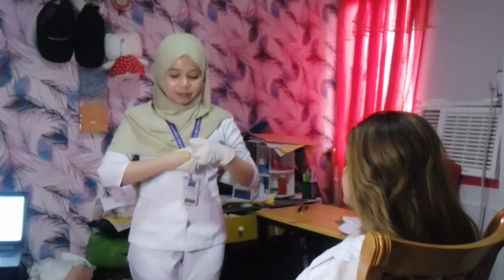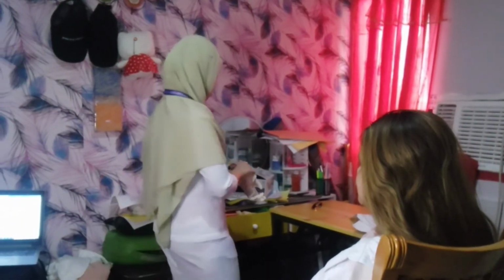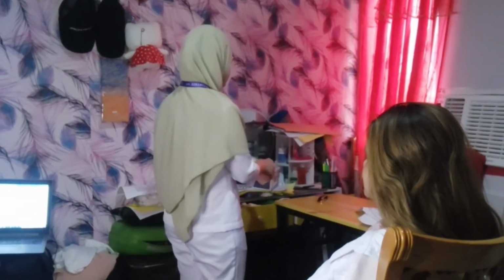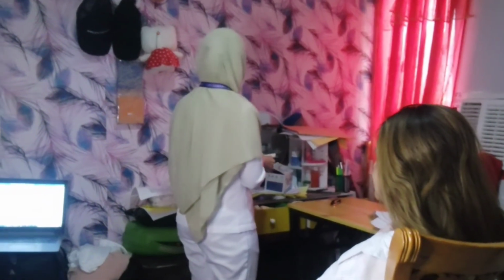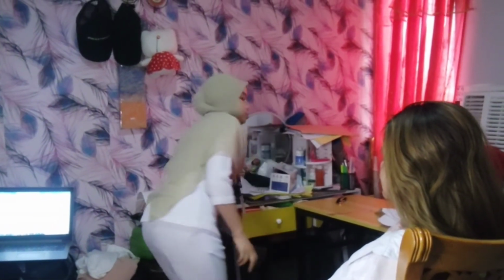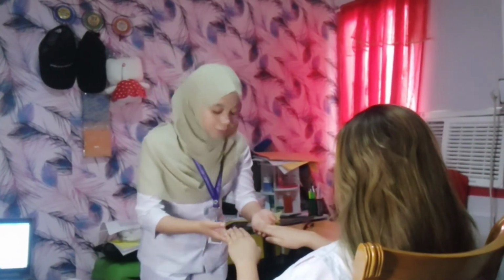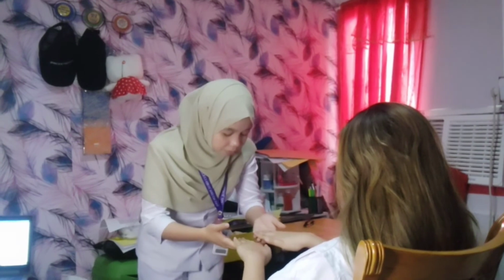The last part of this assessment would be the nails. So this time I will remove my gloves and discard them. Make sure to discard them in the trash can. So Miss J, can I touch your nails for me to inspect them? Okay, I observed that you have clean and groomed nails. You have a normal nail color and there's no white spot that I can notice.